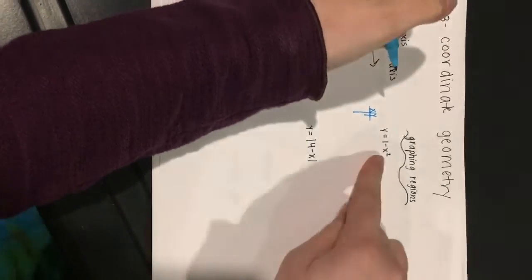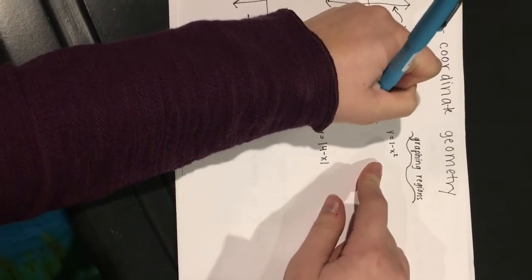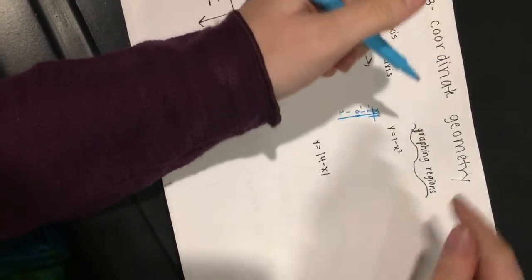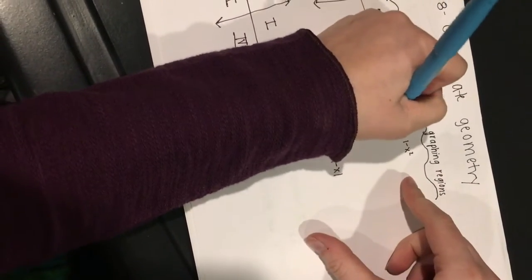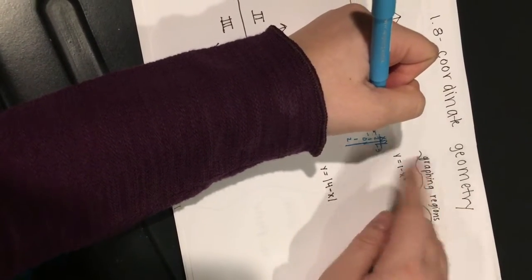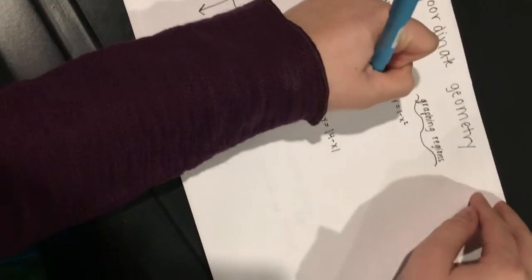So now if you're going to graph something, for example, y equals 1 minus x squared, you just make a little chart, and you find x values. So we'll go -2, -1, 0, 1, and 2. Then you put -2 in for x. So -2 squared is 4, and then 1 minus 4 is -3. -1 in there is going to be 1 minus 1, which is 0. 0 in there is going to be 1 minus 0, so 1.